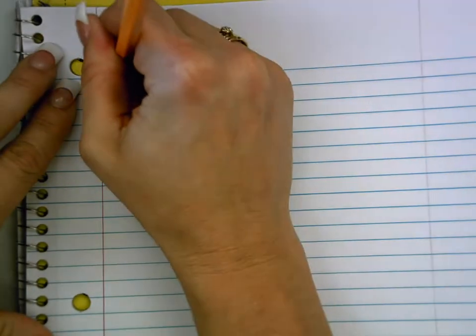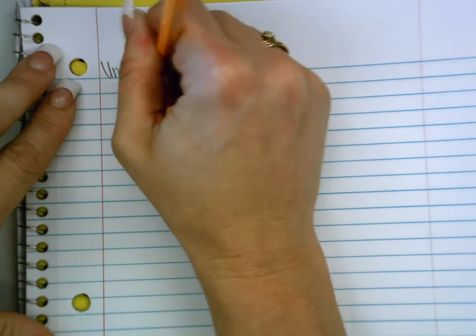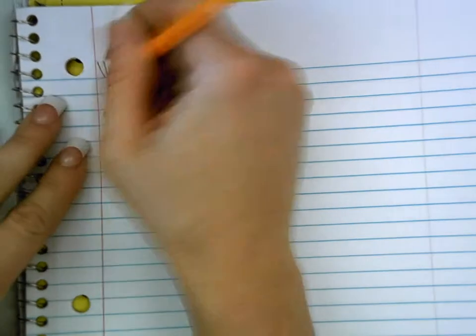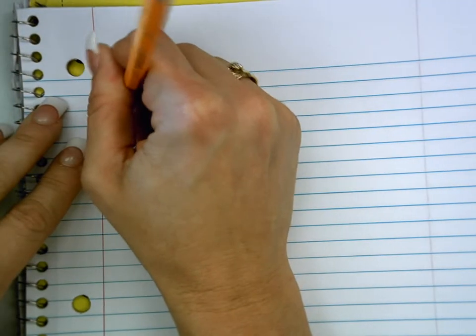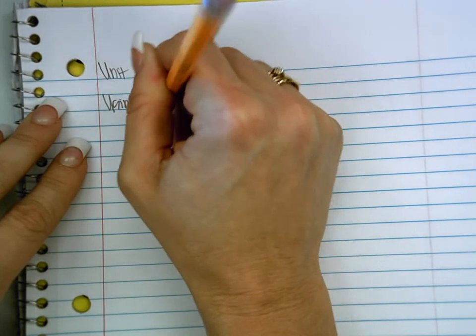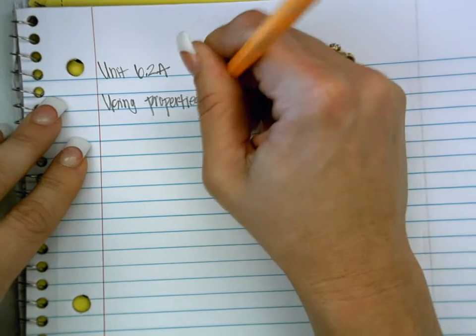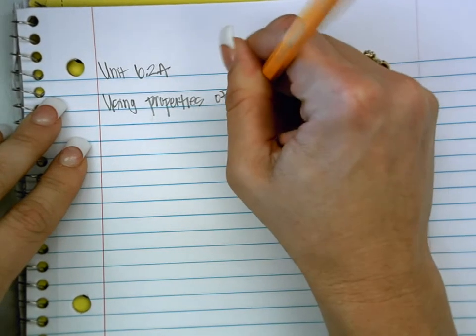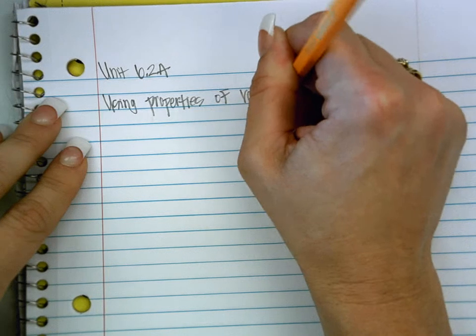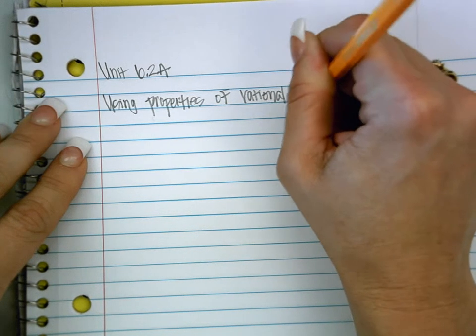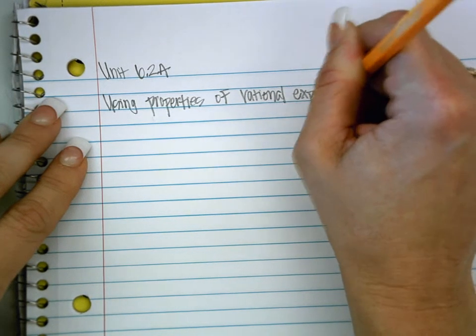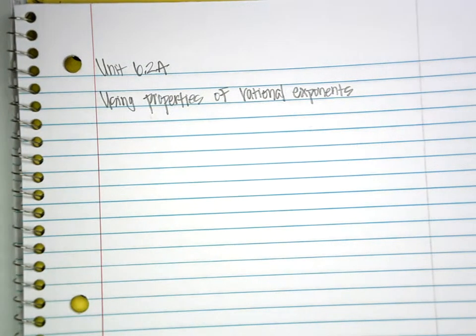To start with for our notes, we're going to start with Unit 6.2a, and 6.2a is using properties of rational exponents. Using properties of rational exponents.